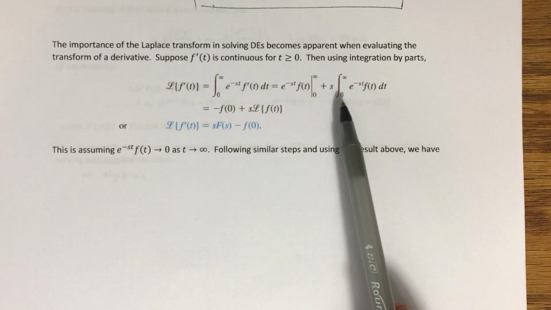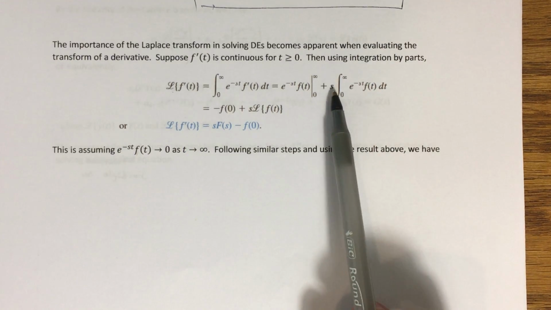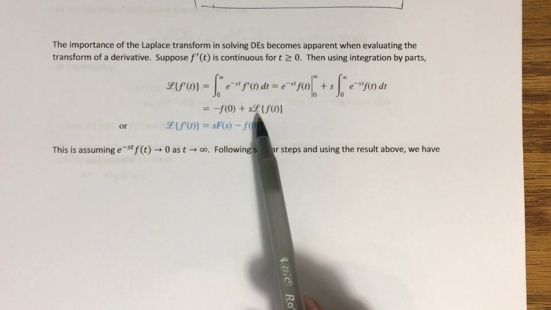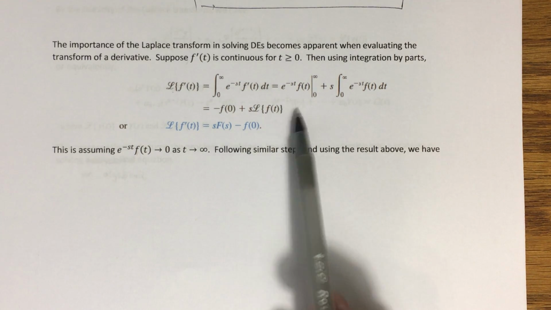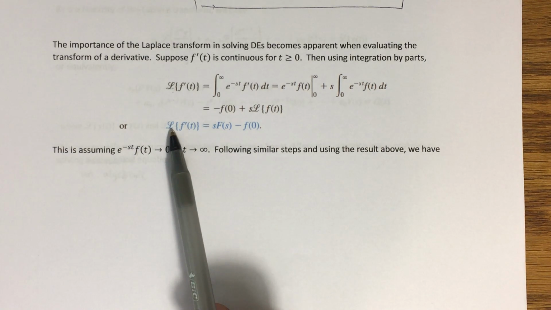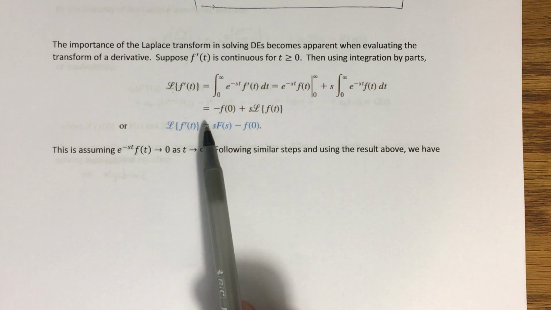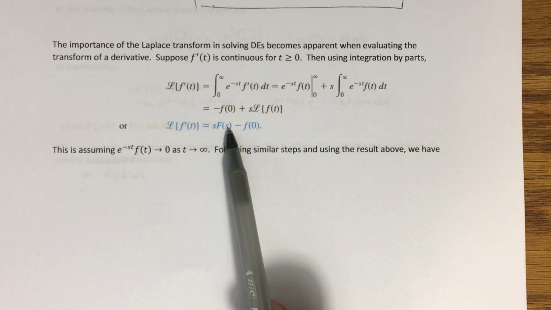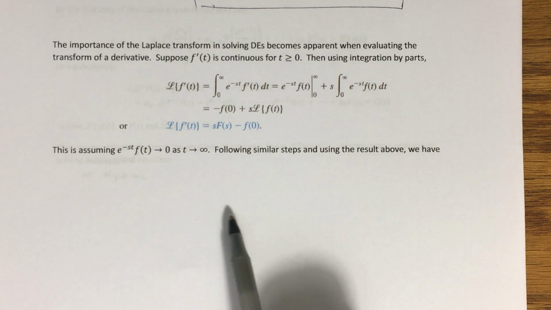This integral right here is just the definition of the Laplace transform of f of t. So multiplying that by s, I get this, or we usually write it in the reverse order. If the Laplace transform of f of t is denoted by capital F of s, remember it gives us a function of s, then we get this result. So this has allowed us to take the Laplace transform of the derivative of a function and express it in terms of a function of s that involves just the Laplace transform of f of t instead of any derivatives.